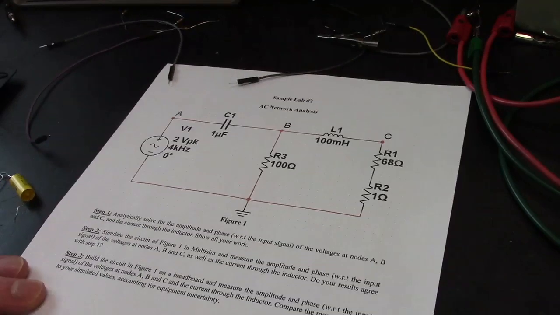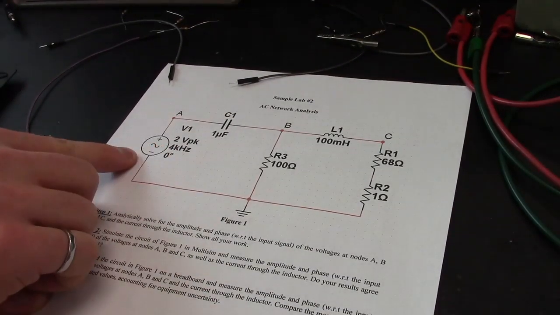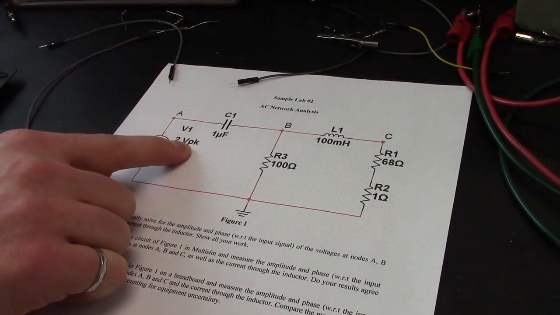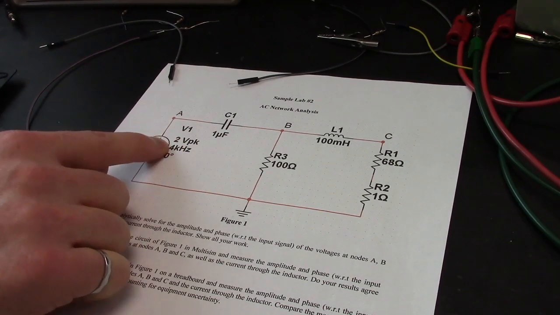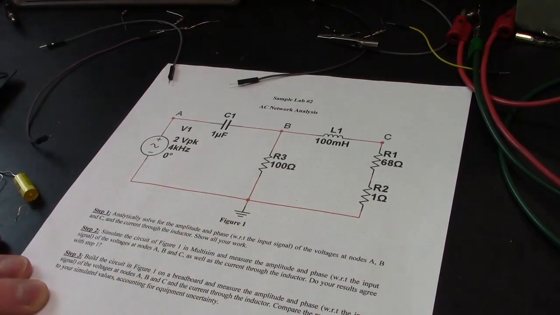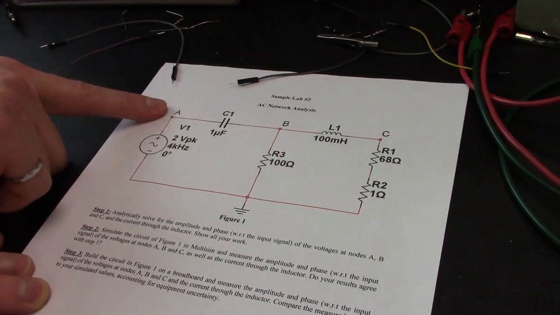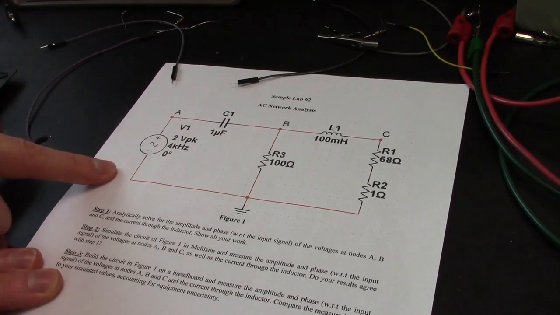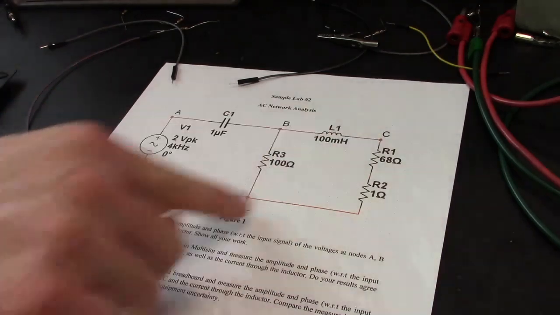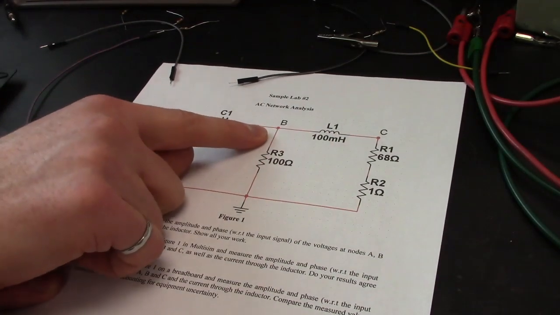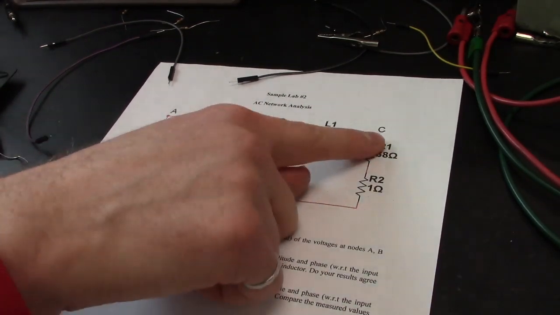So this week we're dealing with a constant frequency AC source at 2 volts peak as opposed to peak-to-peak. So this is a 2 volt amplitude, and what we're going to try and do is determine what the voltage is here, which should just be the voltage across the source. So these voltages are relative to ground. Voltage at point B across the resistor here, and voltage at point C.